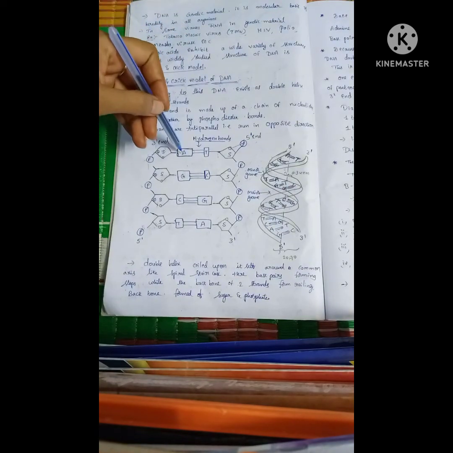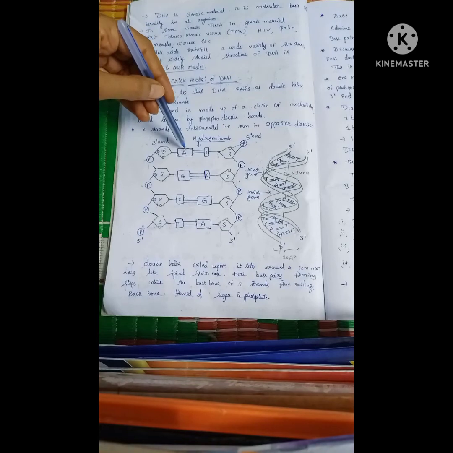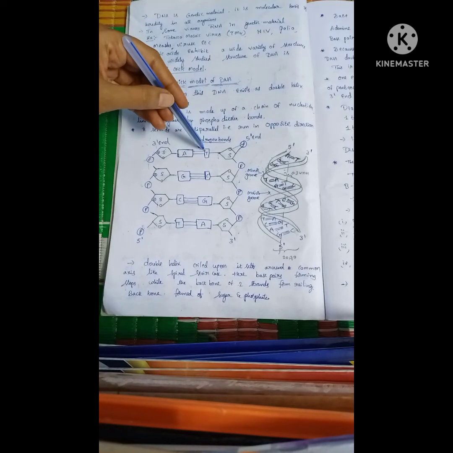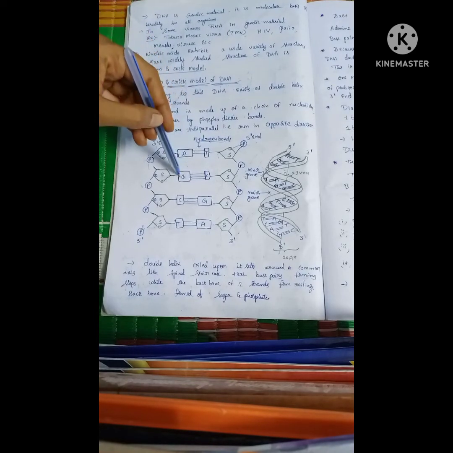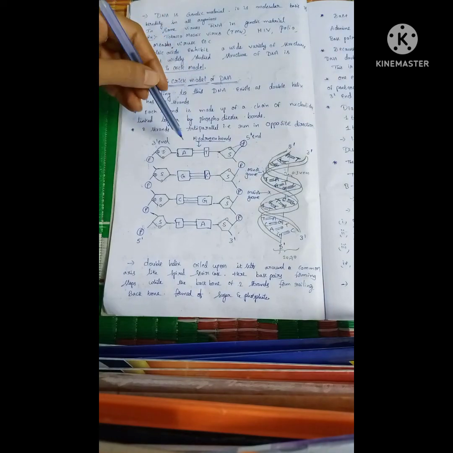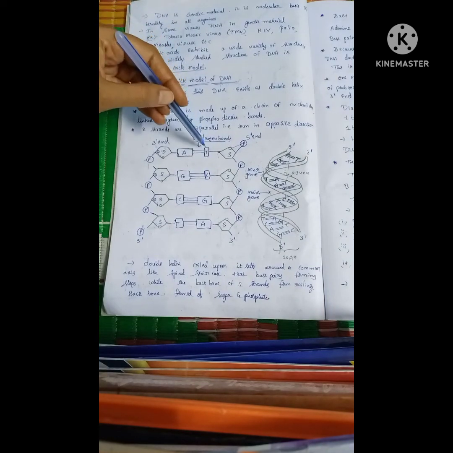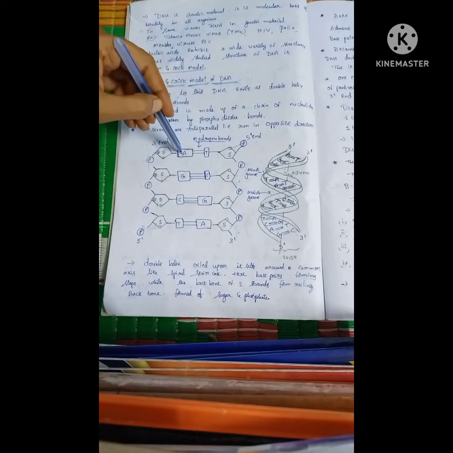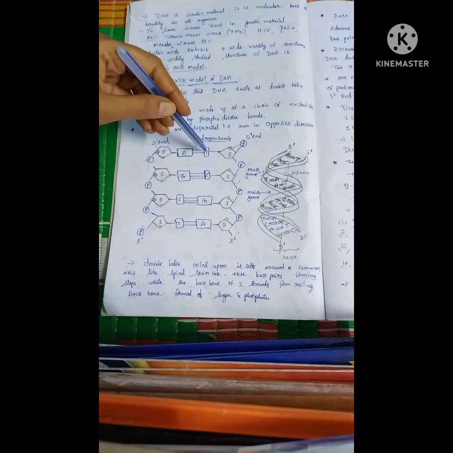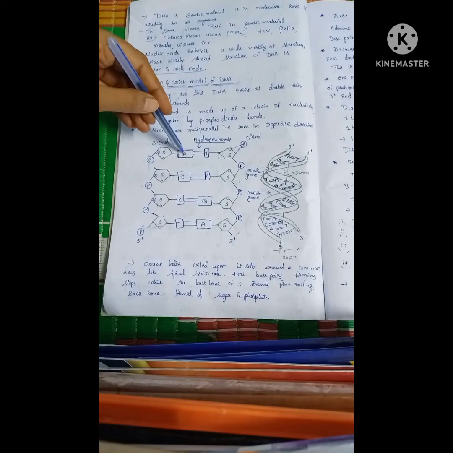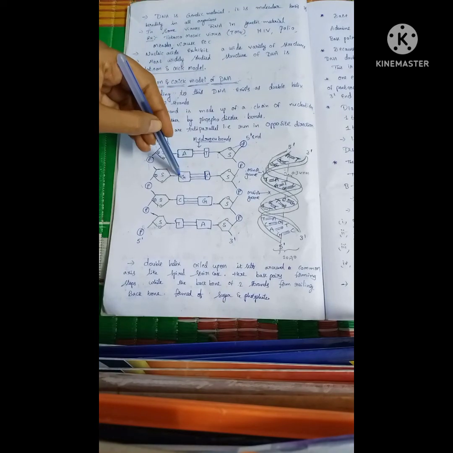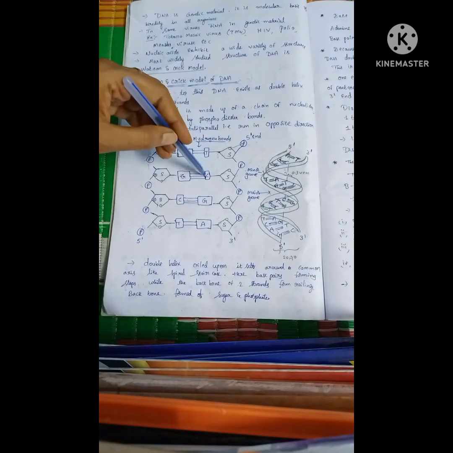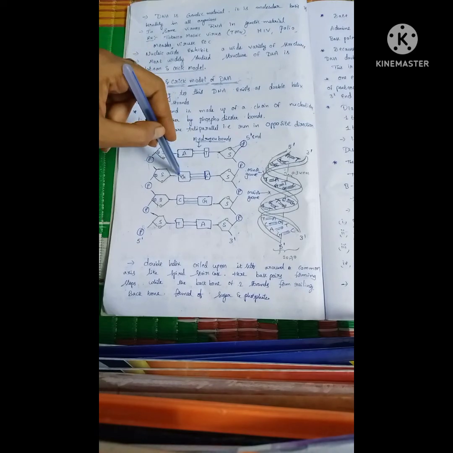These are the nitrogen bases, right? Here this is a purine and this is a pyrimidine. This is a purine and this is a pyrimidine. Adenine pairs with thymine, guanine pairs with cytosine. Adenine always pairs with thymine, and thymine always pairs with adenine only. Like that, guanine always pairs with cytosine and cytosine always pairs with guanine only.